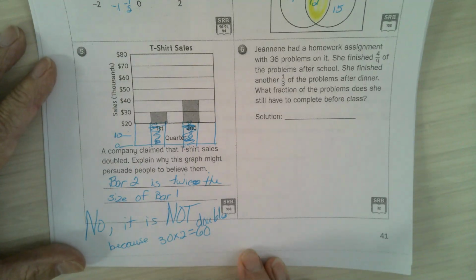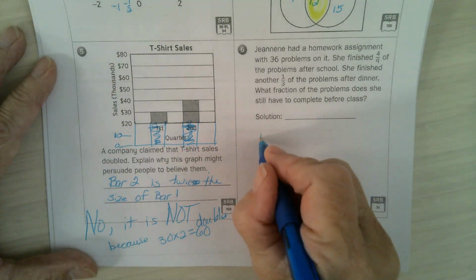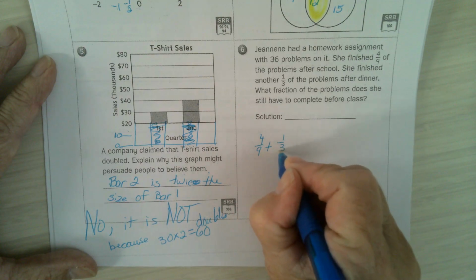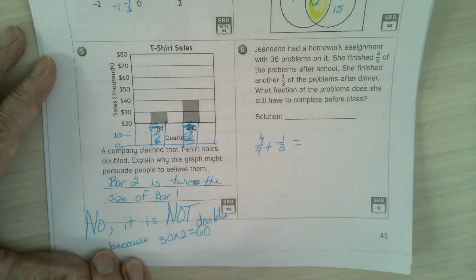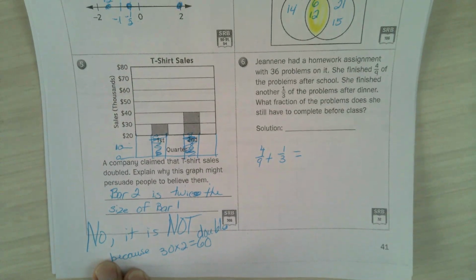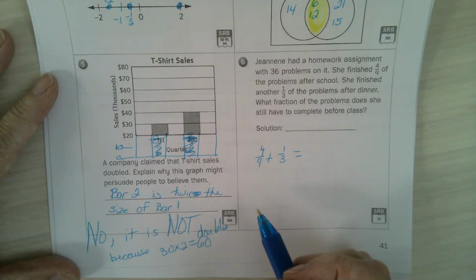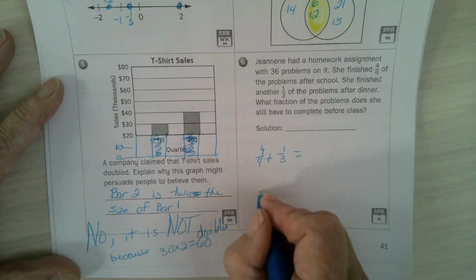Well, we're going to do 4/9 plus 1/3. Now, you should have learned this before you came to 6th grade. How do you add fractions? What do you have to have before you can add the fractions? Right. And what's going to be the common denominator between a 9 and a 3? 9. You got this least common one.